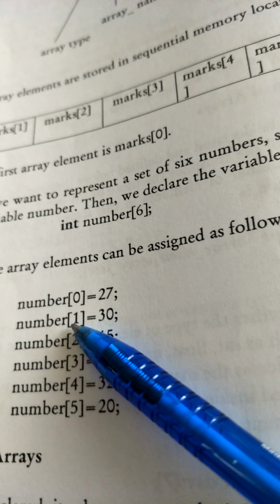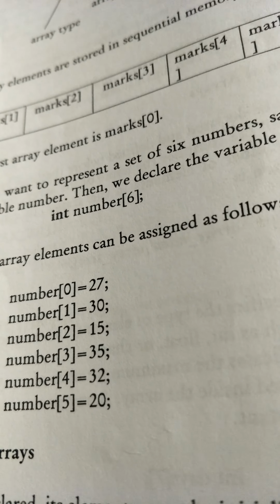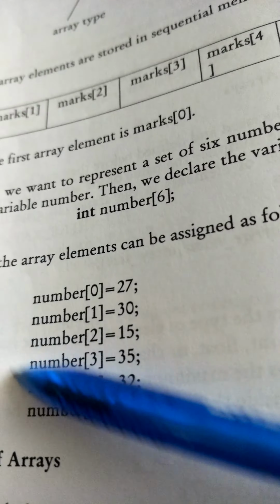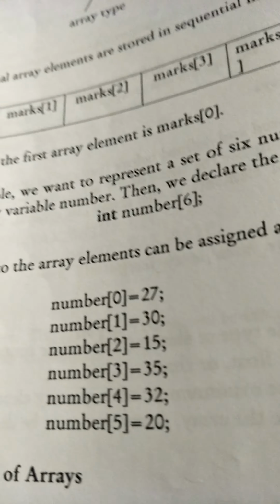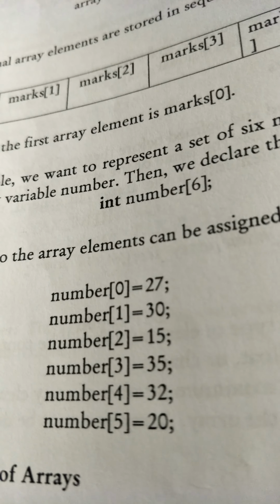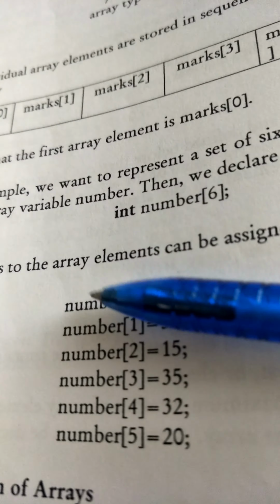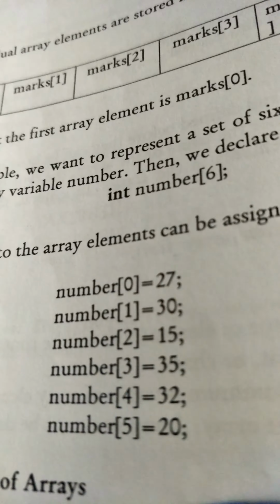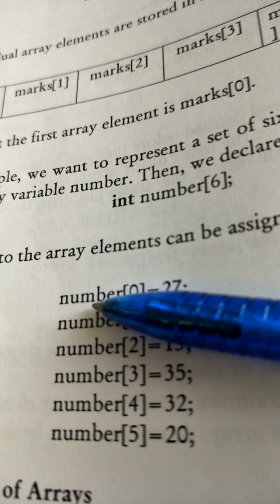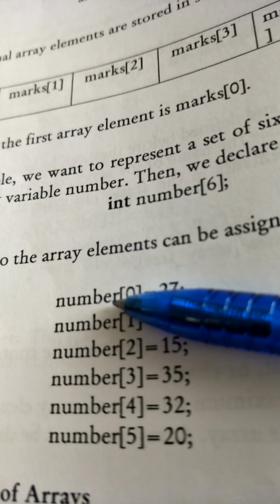Number 1 contains 30, and so on. If you look at it this way, it's no different than a normal declaration. But in the normal declaration, in this case we have 6, so we need 6 variables, whereas in this case we only use one variable, which is number.